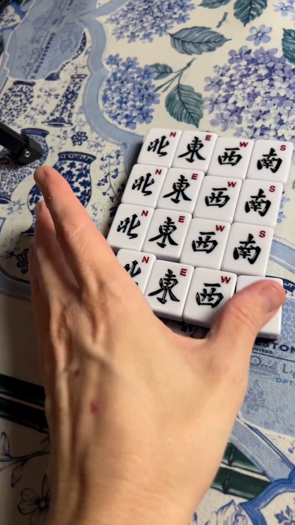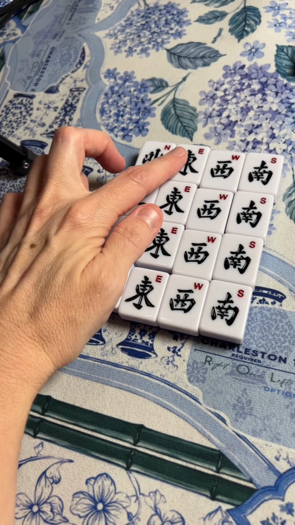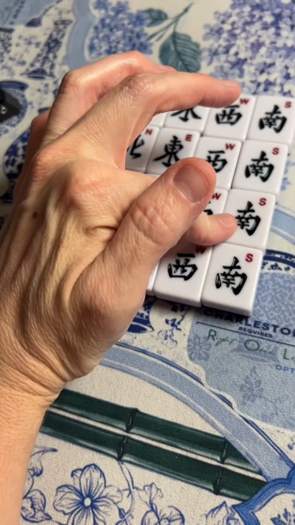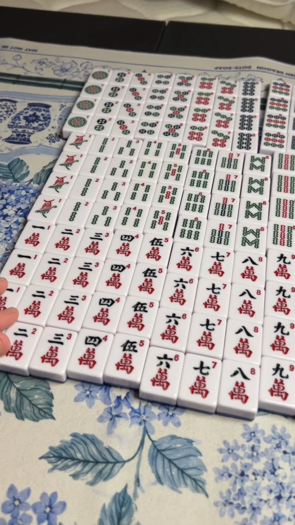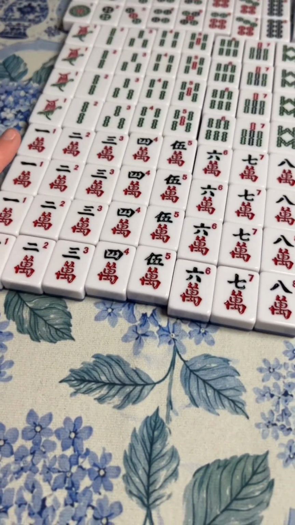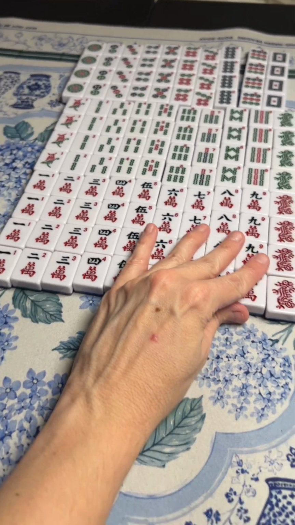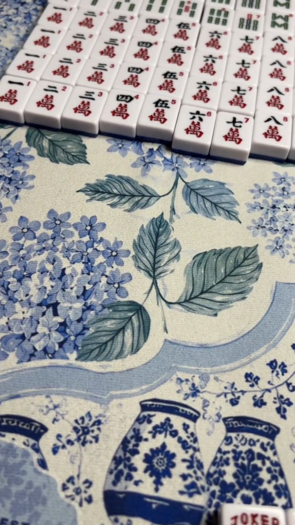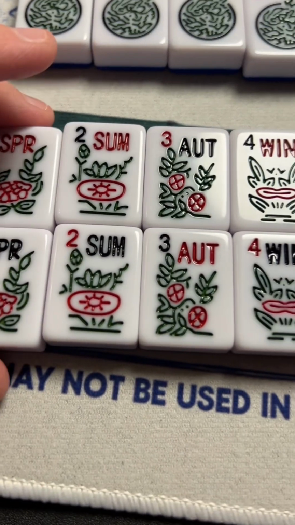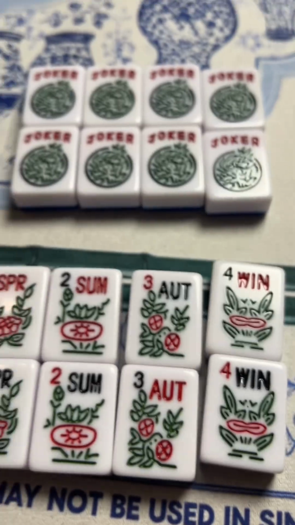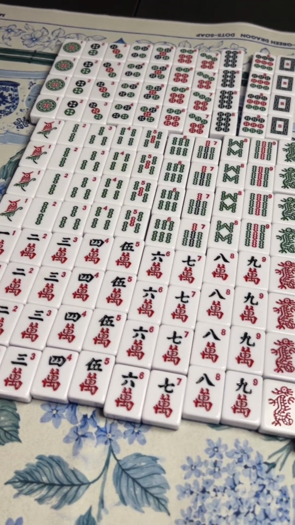And for the winds, there are 4 of each one. So 4 north, 4 east, 4 west, and 4 south, just like we have here in the tiles that have the suits. There are 4 of each one. So the only tiles that have more than 4 would be your jokers that have 8 and your flowers that also have 8. And now you know all 152 tiles in American Mah Jongg.